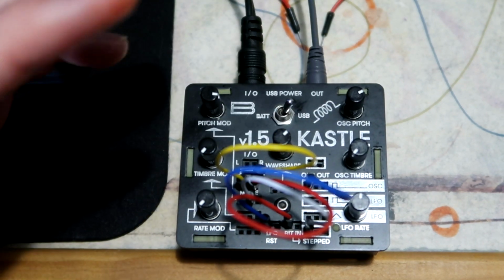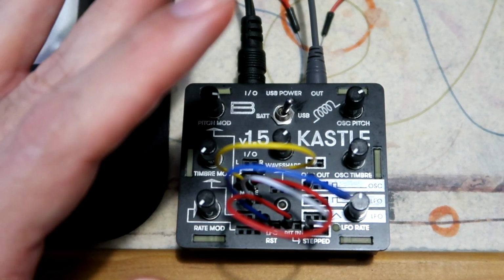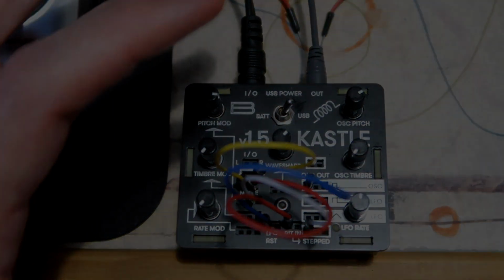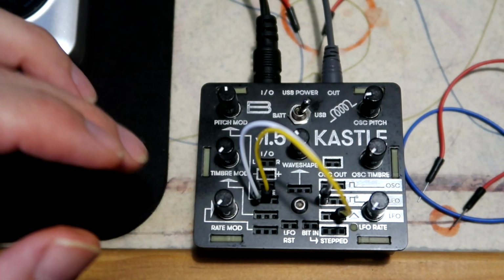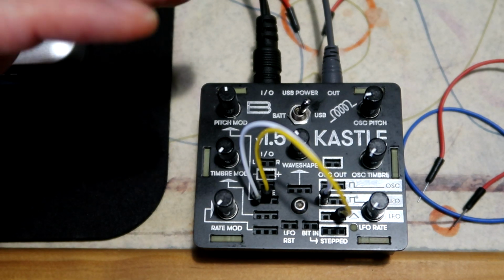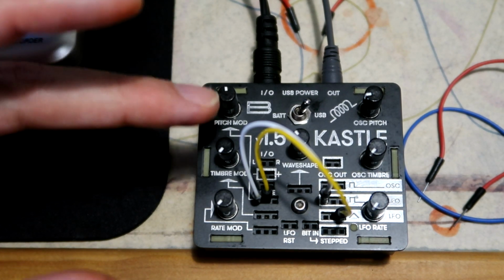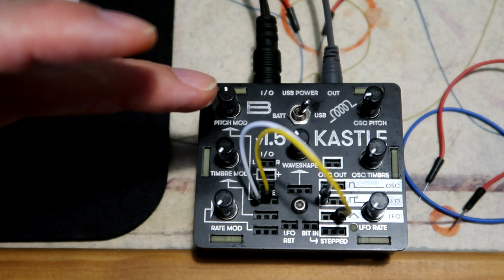And this sort of unstable stuff, I won't do it right now, but it sounds really nice with some reverb. Okay, so now for this last one, this one is really different, and I don't have an explanation for it.